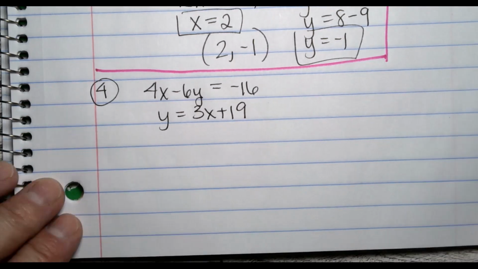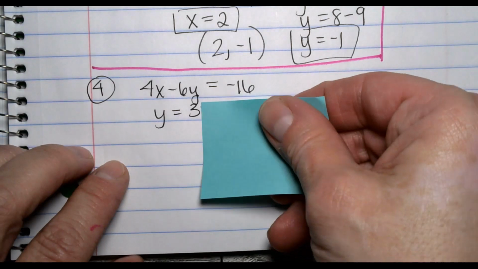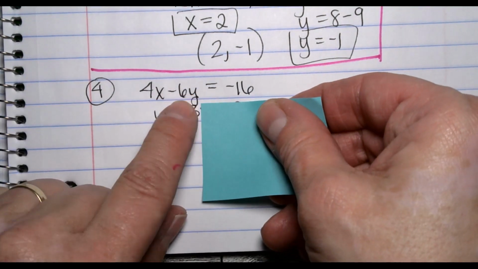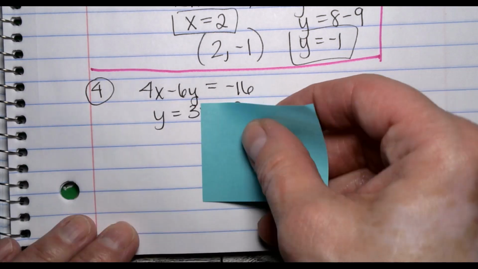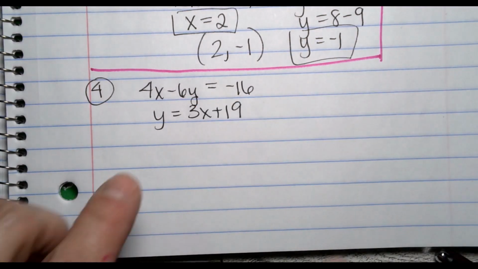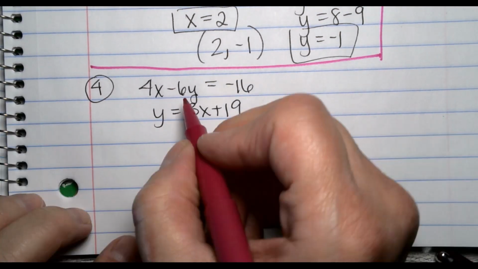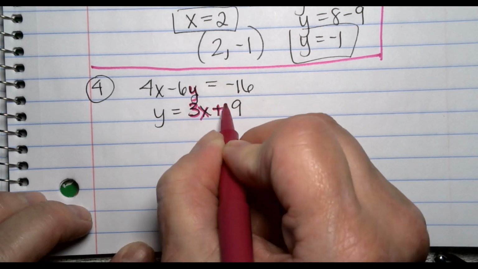You probably already get it, but just in case you don't, I'm going to remind you that if y equaled 3, we would just change this to 3 and go 6 times 3 is 18. That's something you've been doing for a long time now. But now, instead of it being just a single number, it's an algebra expression. So y is going to be replaced by 3x plus 19.